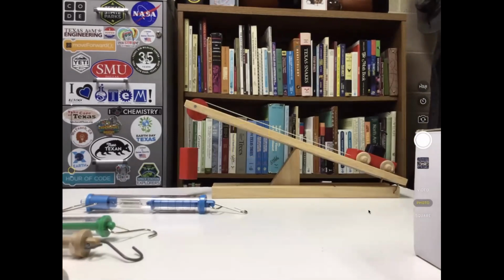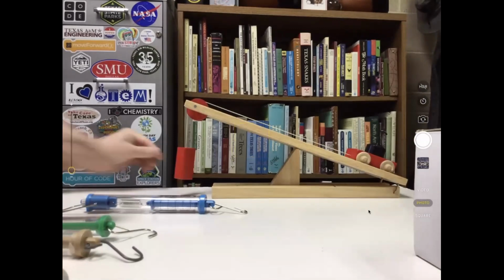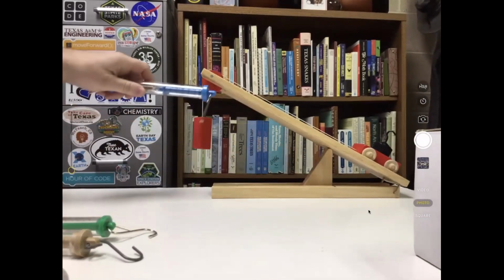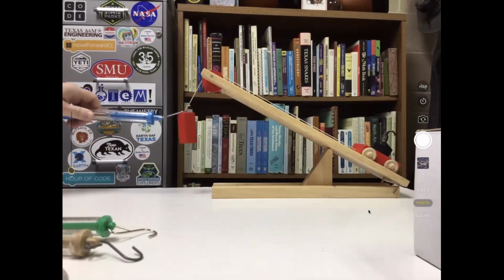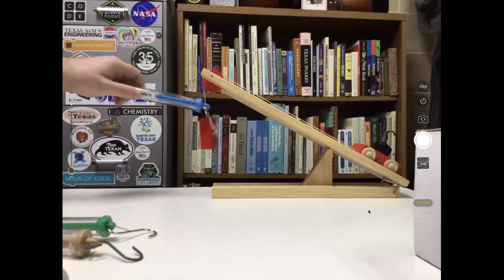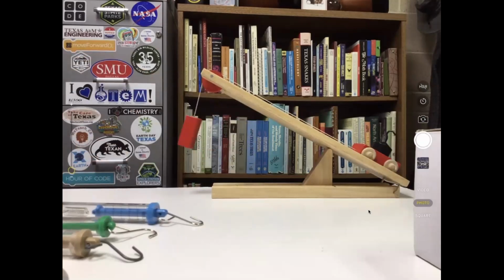Let's try it at 30 degrees. I would say the force that it took to move that cart up the ramp that time was 1.3 newtons.